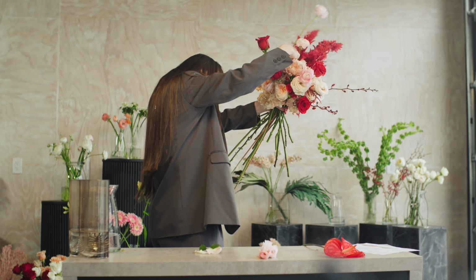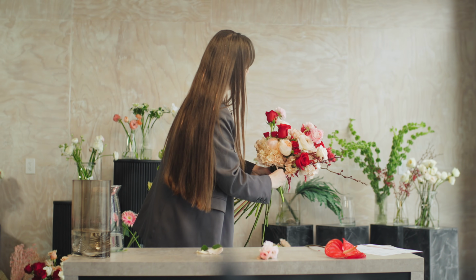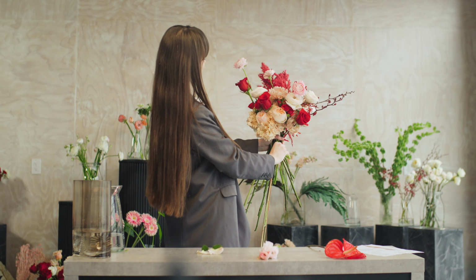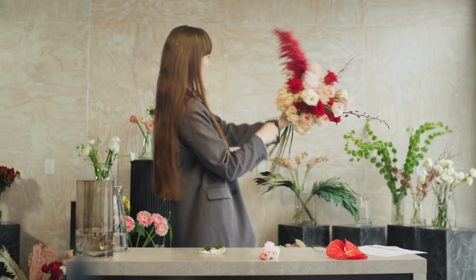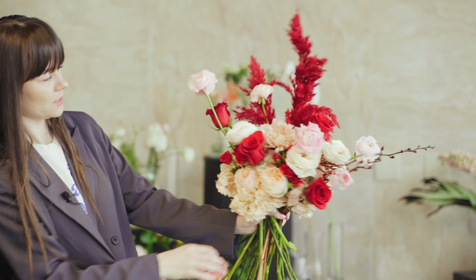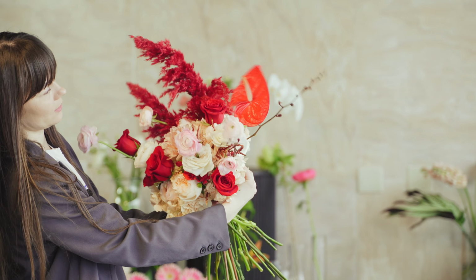I created a pretty good chicken wire here. All right, this one I want pretty high. So once I'm done with all of my ranunculus, then I add in my anthurium.